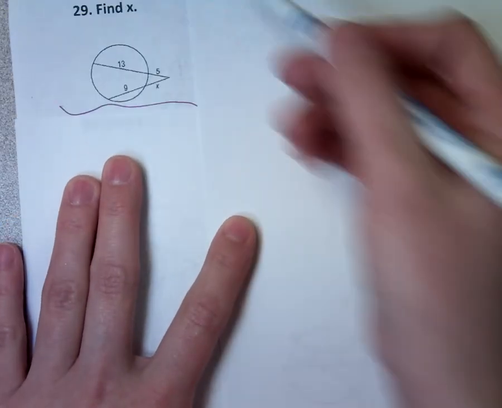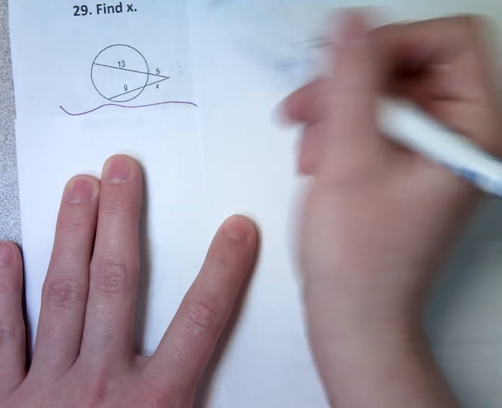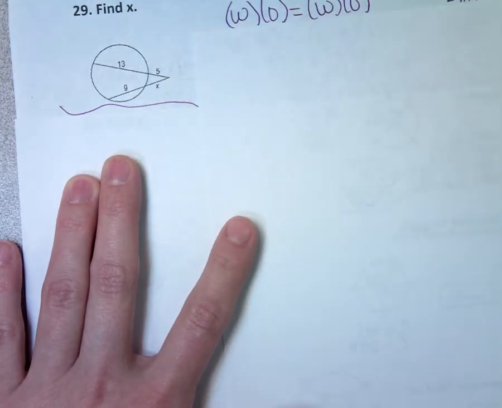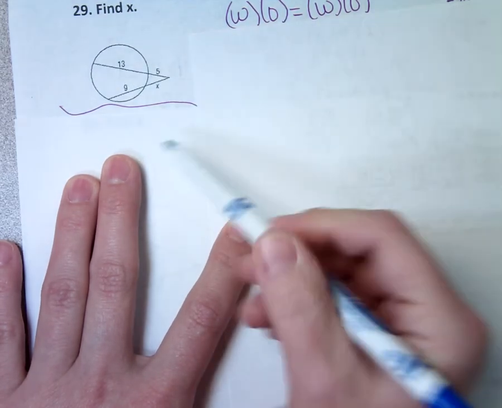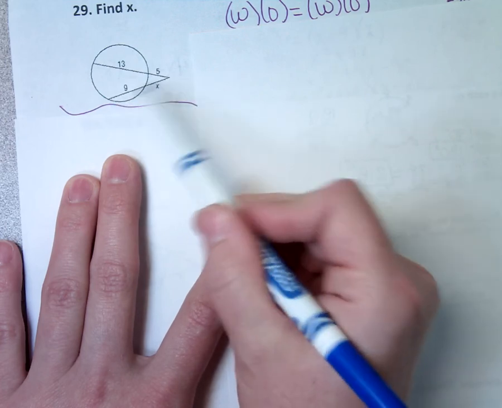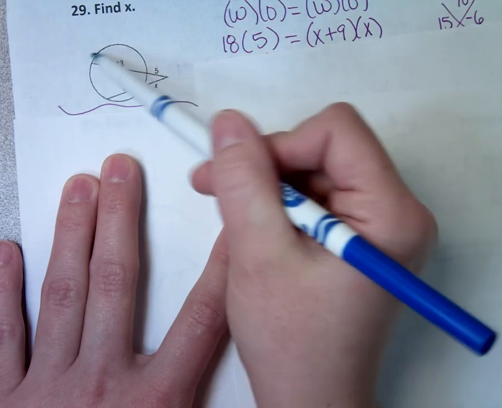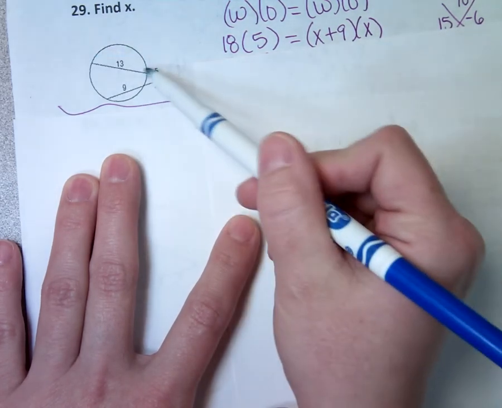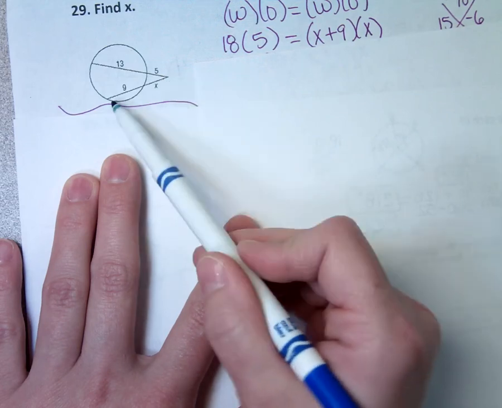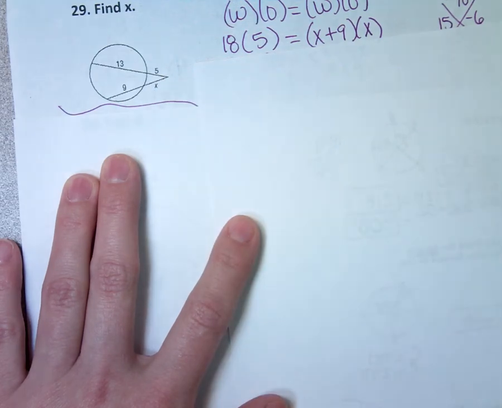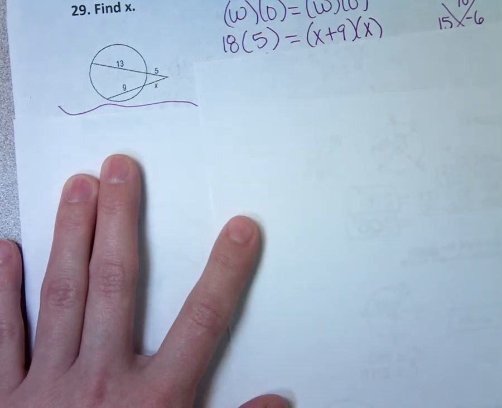And this is about a secant and a secant coming together. And so we have this formula where we're supposed to take the whole segment times the outside and set that equal to the other whole segment times the outside. So this is what that looks like. The whole segment of this one is 18 times the outside 5. The whole segment of this one is x plus 9 times the outside x. 18 times 5, that's easy. That's just 90.